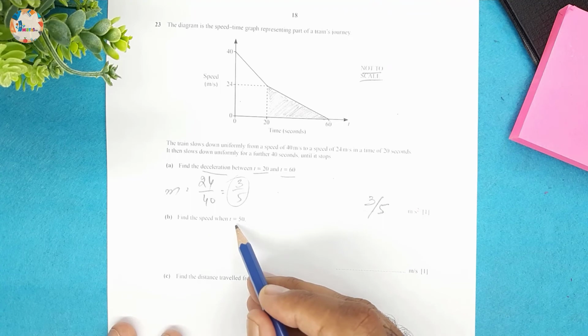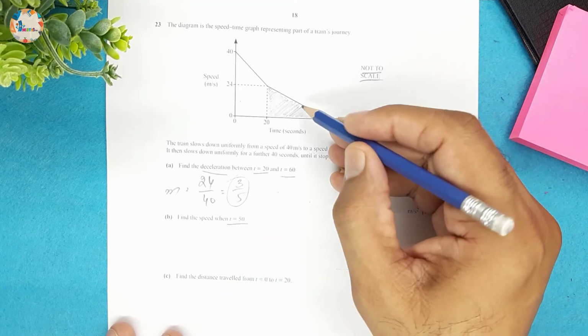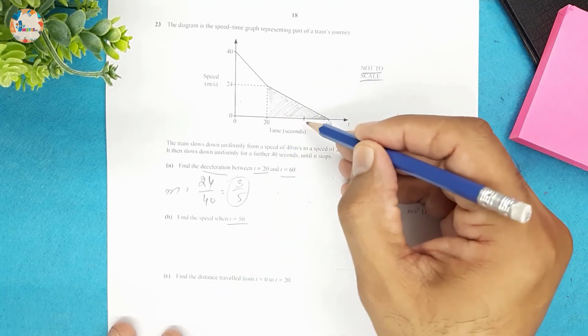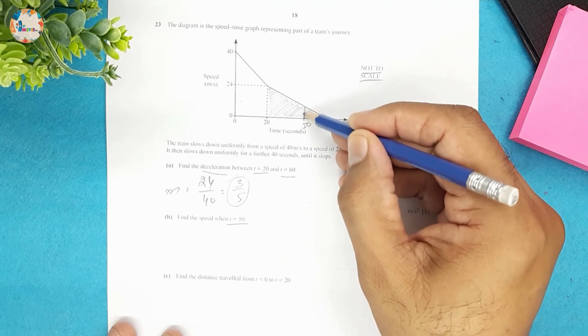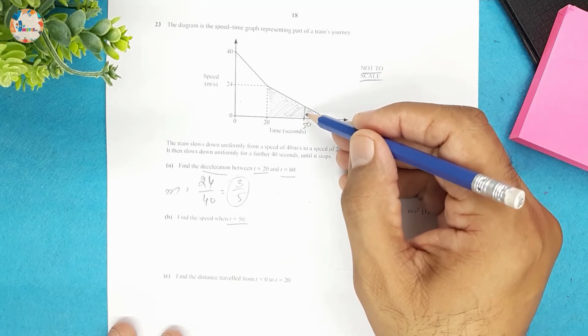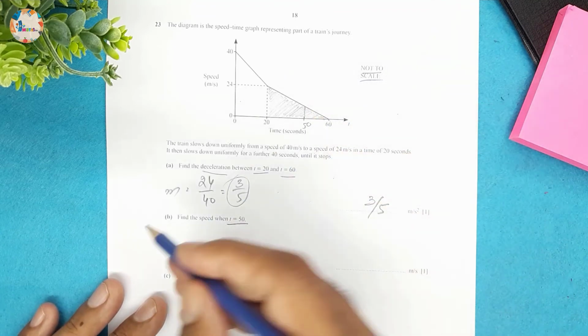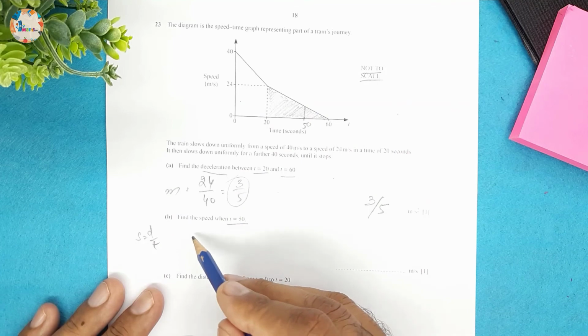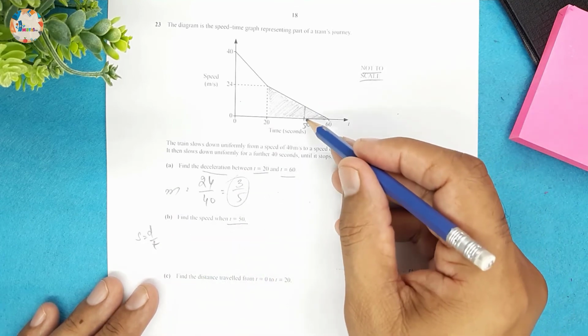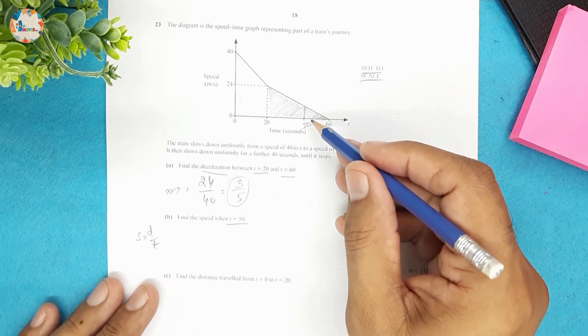Find the speed when t is equal to 50. t is equal to 50 will be roughly over here, but we cannot use this drawing for t is equal to 50. What we will do, we know that speed is equal to distance over time.